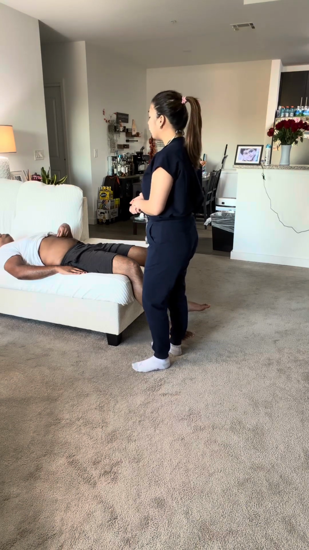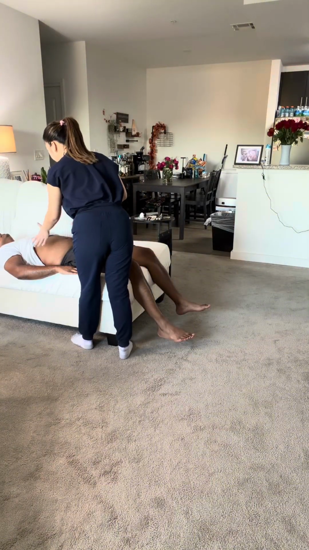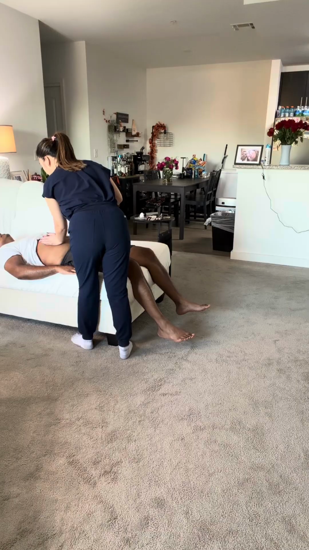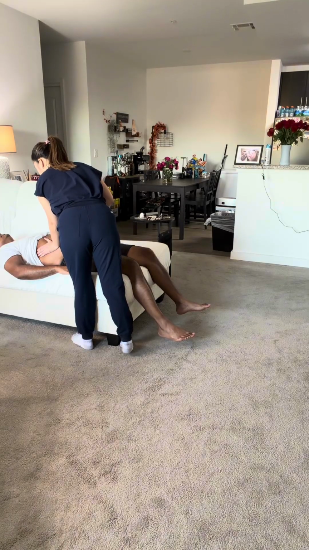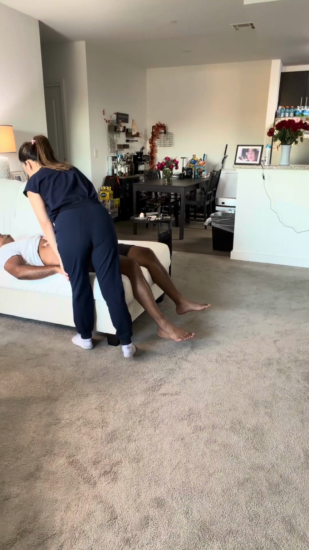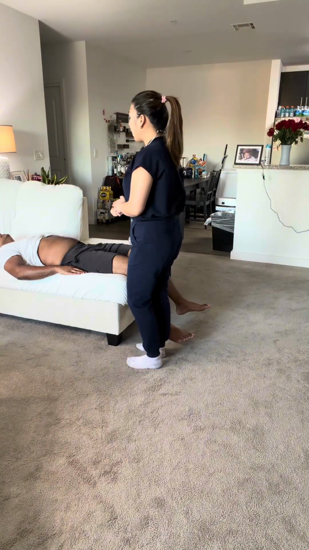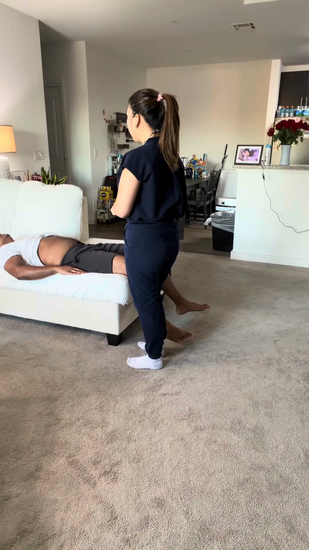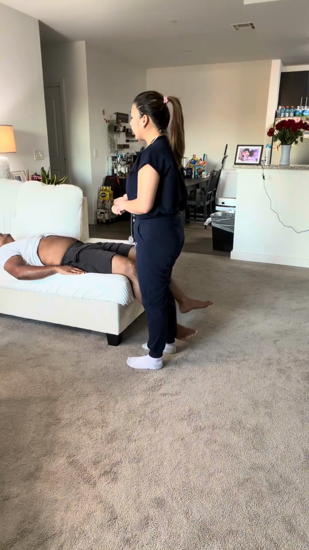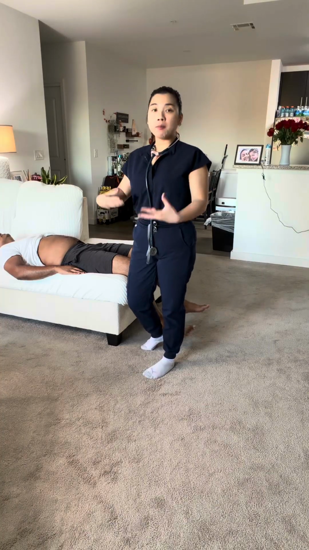Now we're gonna do what's called a Murphy sign test. All right. So I'm gonna have you inhale as I palpate your mid-clavicular line. Any pain? No. Any pain? No. Very good. So you did not have any pain as I was palpating that, and as you were inhaling, that means that your Murphy sign was negative, which is a normal finding. If that was positive, that can indicate liver inflammation or cholecystitis, which is like an inflammation of your gallbladder.